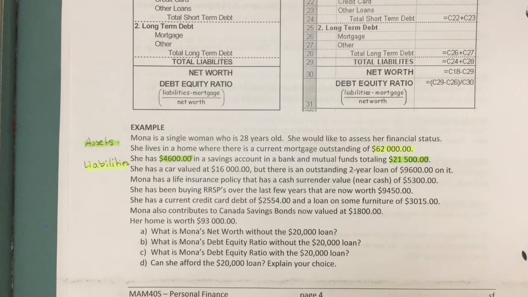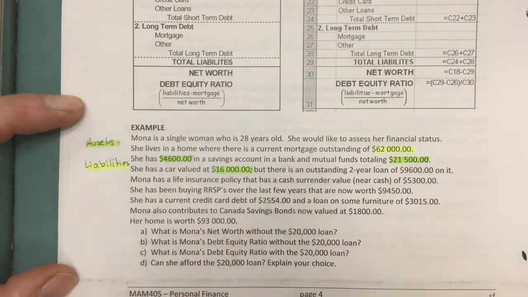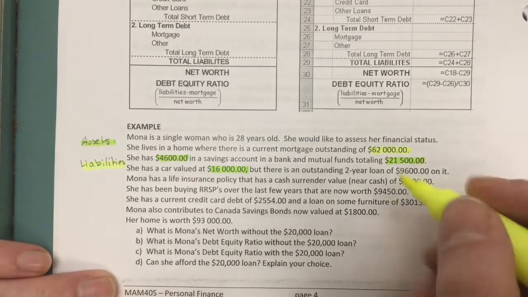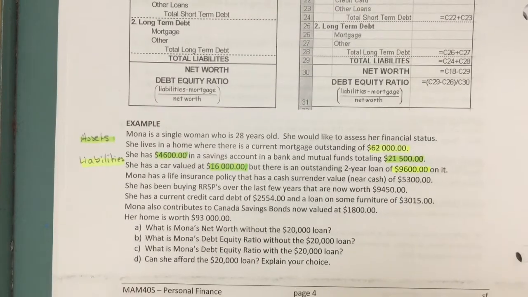She has a car that is valued at $16,000, but there is an outstanding 2-year loan. So this is the value of the car. That's her asset. And this is a loan that she has on the car yet.